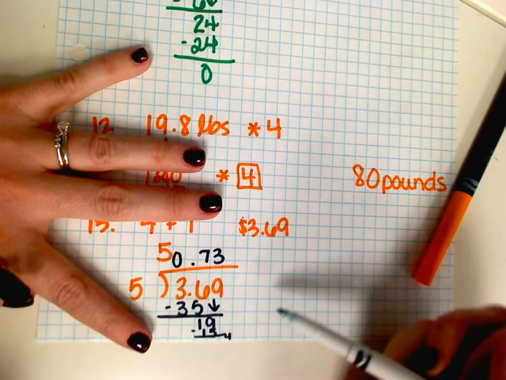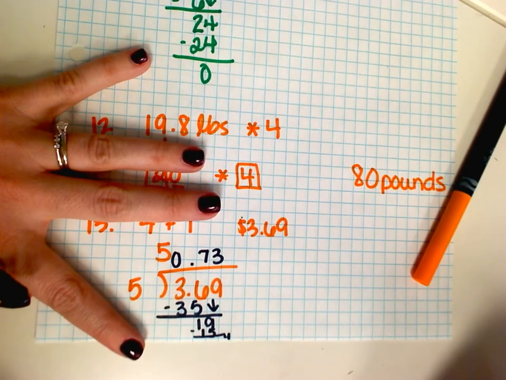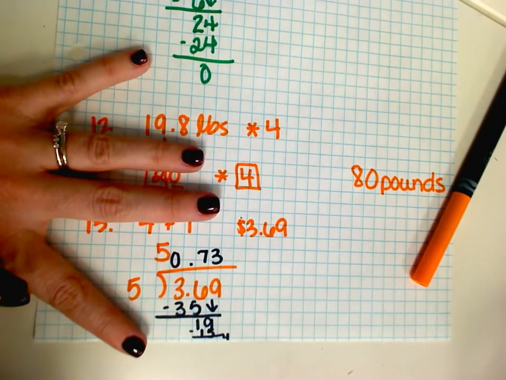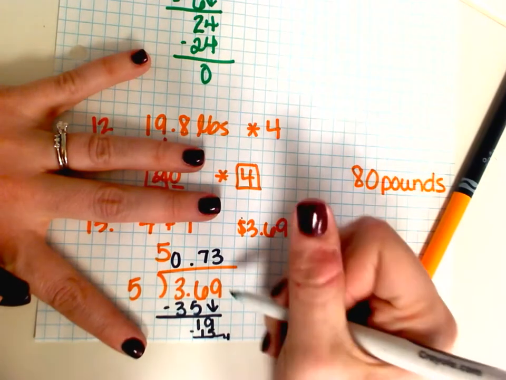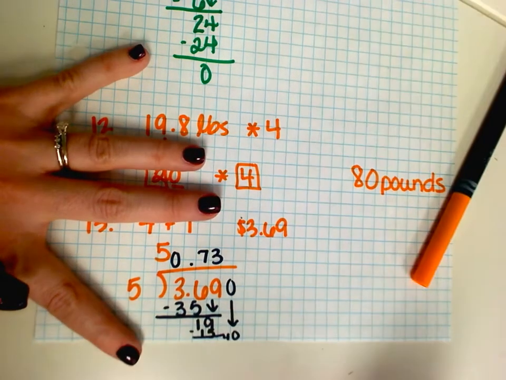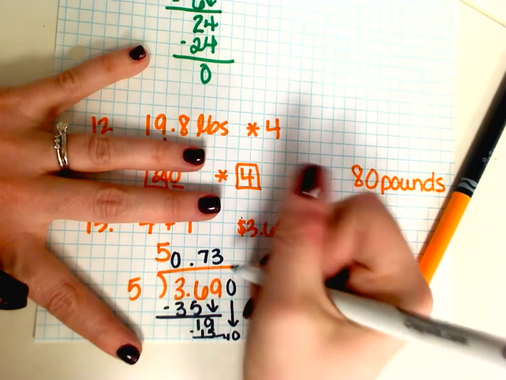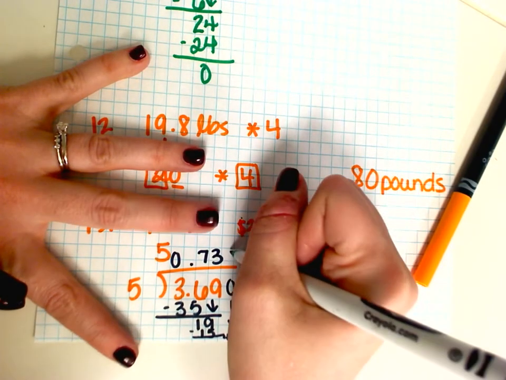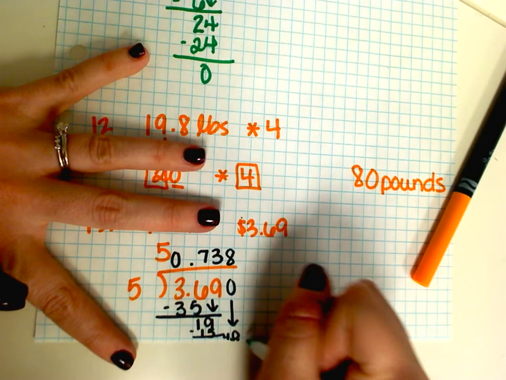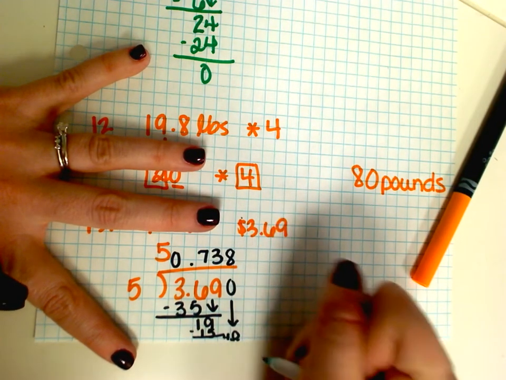Because normally this would be a remainder, but I can't have a remainder. What should I do? Raise your hand if you want to say something. What should I do, Giselle? Good, add a 0. Let's add a 0 to the end and bring it down. 5 goes into 40. How many times? 8. Good. 5 times 8 is 40. All right, now I have no remainder. Oh, you can't see the process, but it's 40 minus 40 is 0.